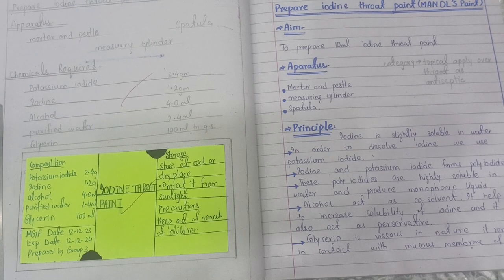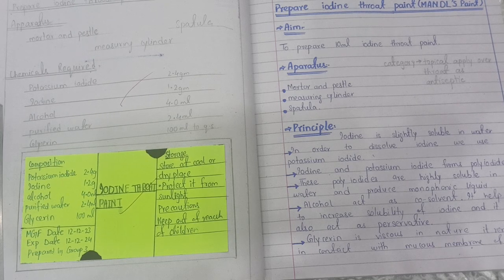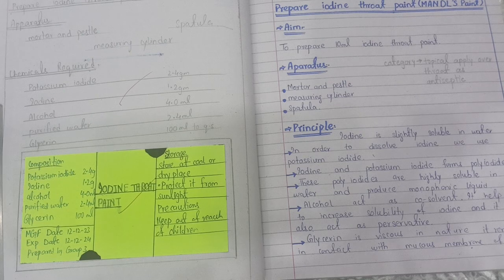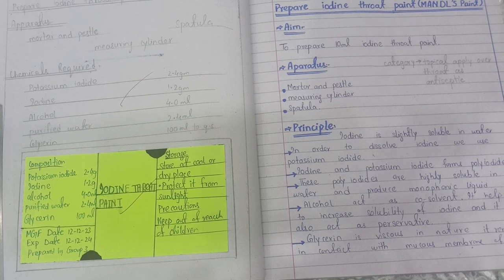It is also called Mandl's paint because the scientist who prepared it gave it that name. It is also called iodine gargle. Our aim is to prepare 10 ml of iodine throat paint. You can clearly see its category: it is applied topically over the throat.